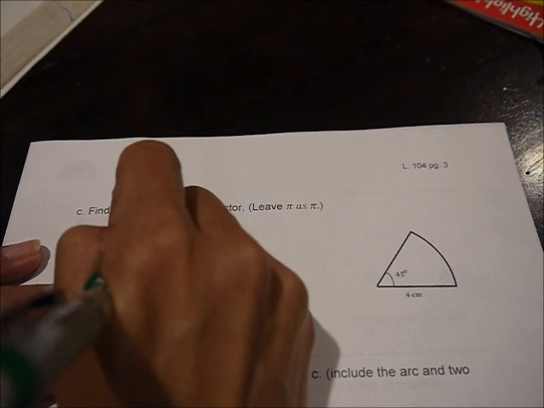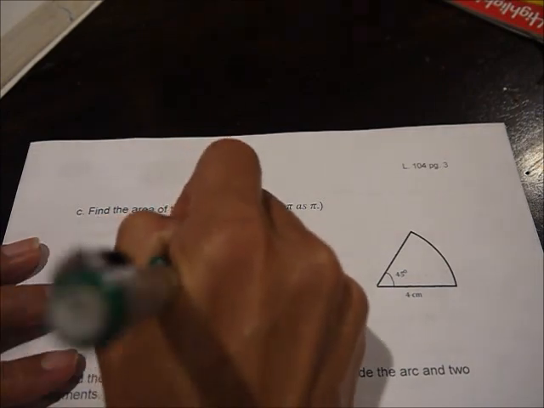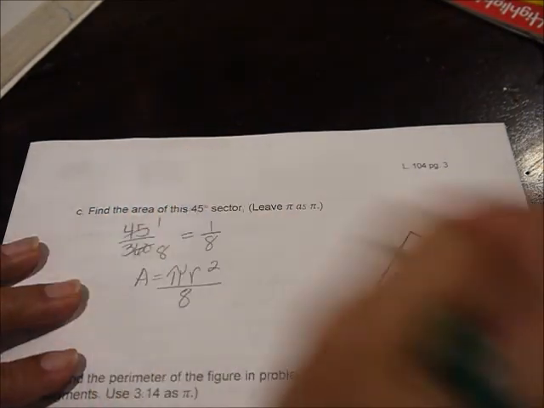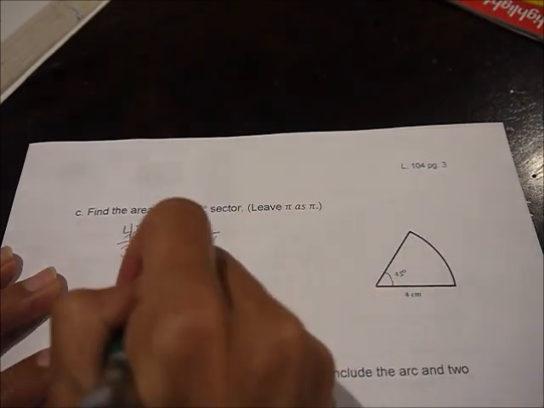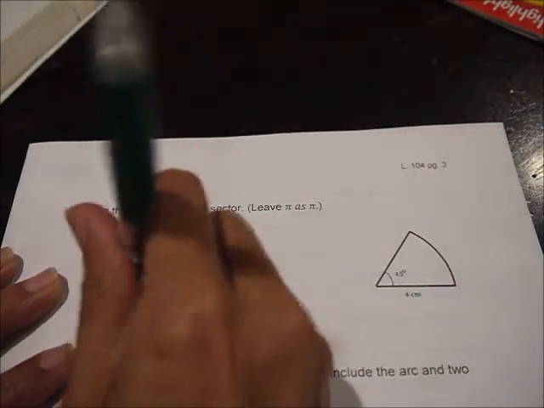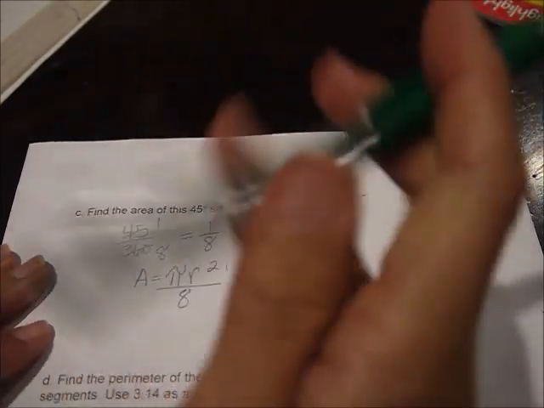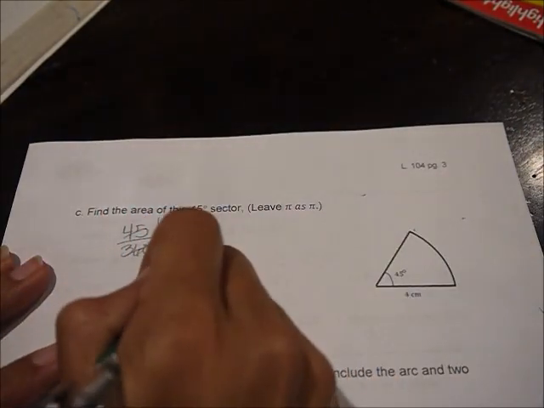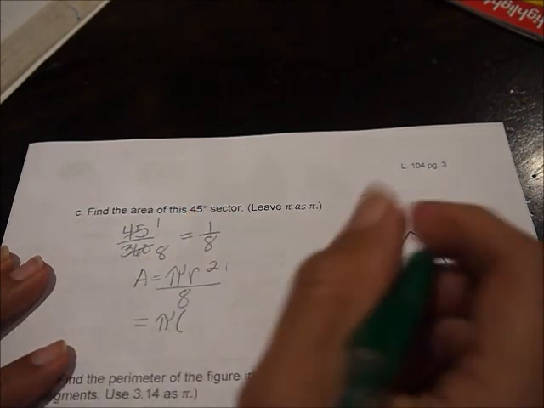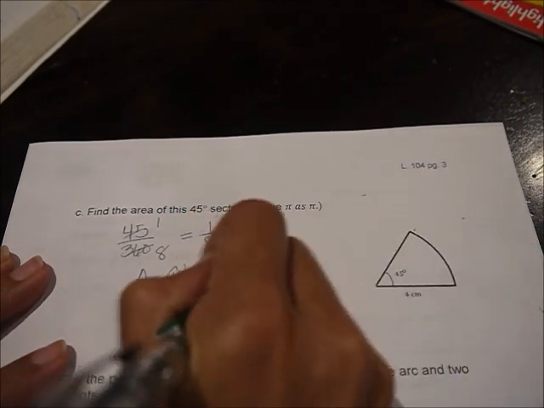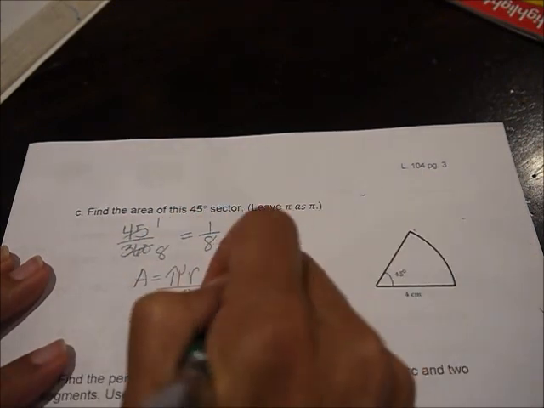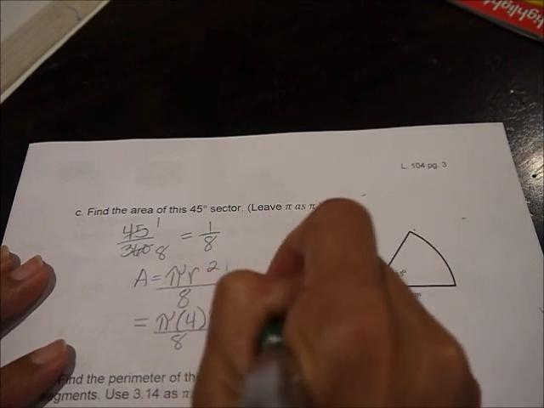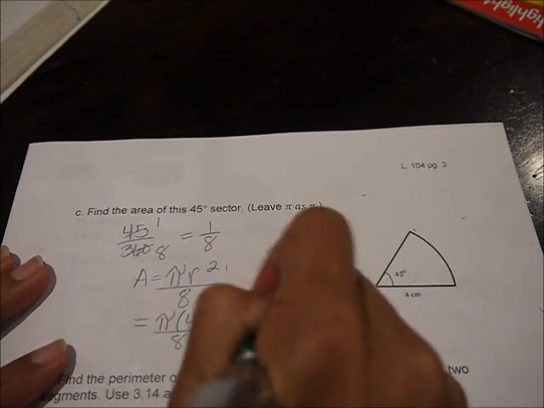So the area equals pi r squared divided by 8 in this case. Okay, and we're going to leave it in terms of pi, so we don't have to do the squiggly about equal to. It is equal to pi times the radius, which is 4, squared over 8, which equals 16 pi over 8.